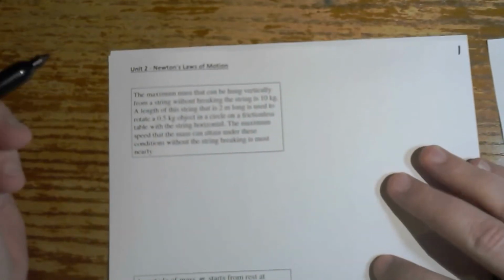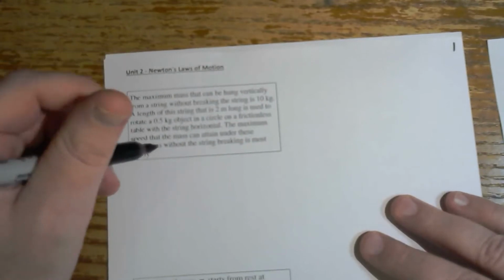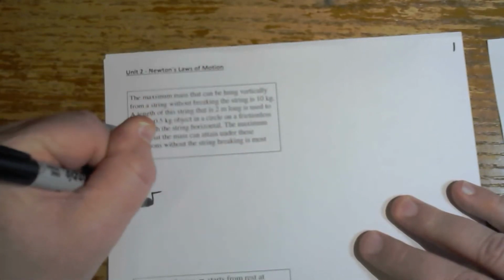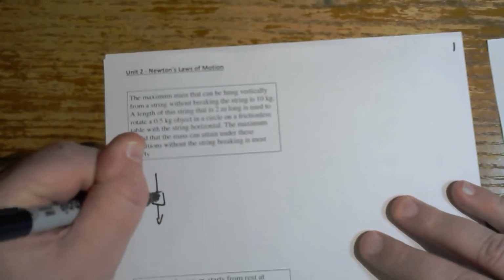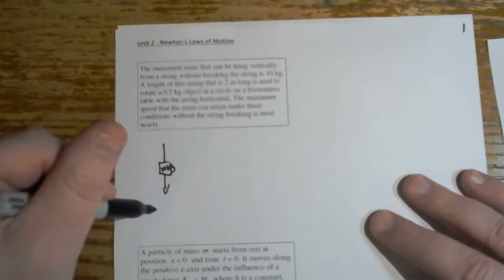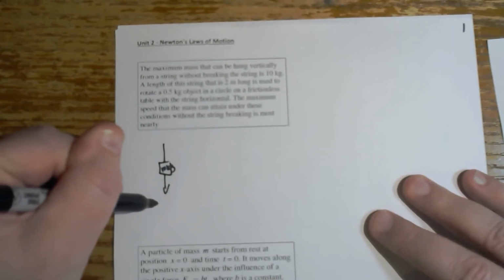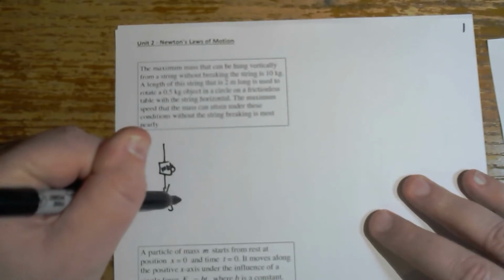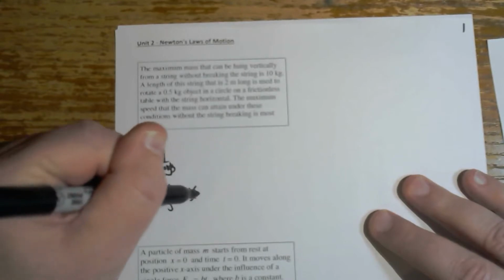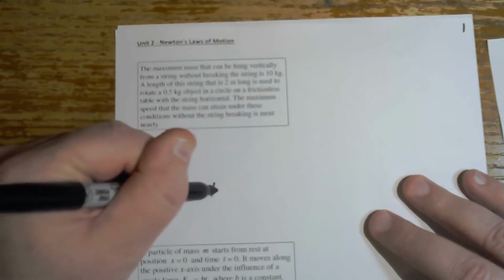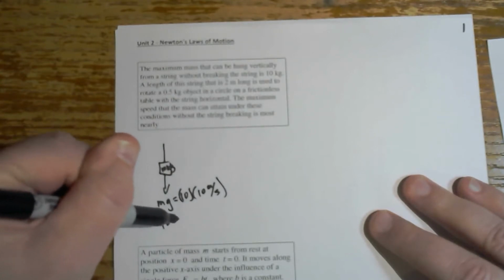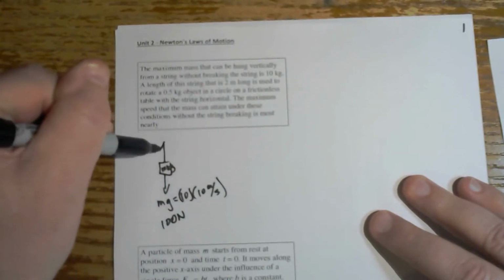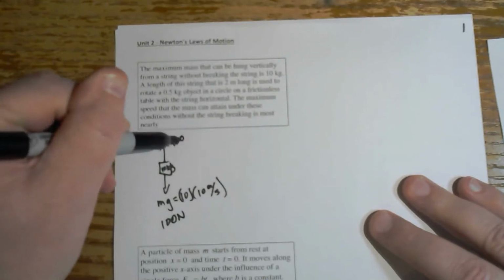All right, so this first question says the maximum amount of mass that can be hung vertically from a string without breaking is 10 kilograms. So that means that if I hold this on a string, the most mass that this can be is 10 kilograms. The force pulling down on it would be mg, which would be 10 kilograms times 10 meters per second squared. Remember, I'm making the assumption that g is 10. And so we've got 100 newtons that this string can have before it breaks.